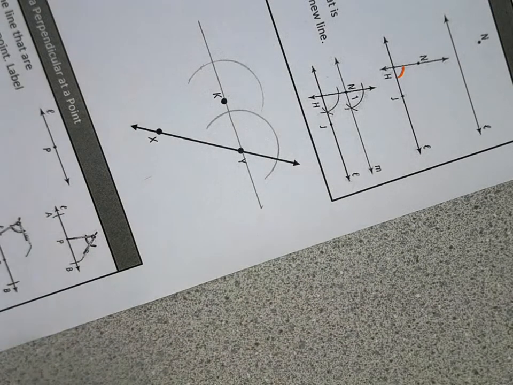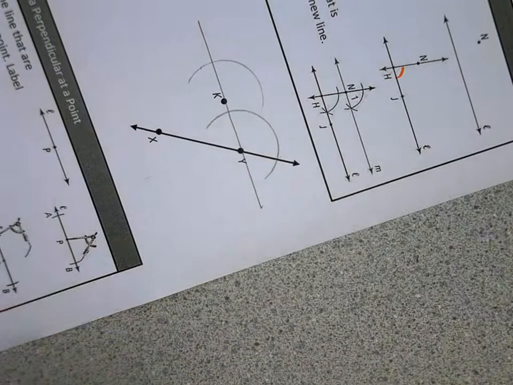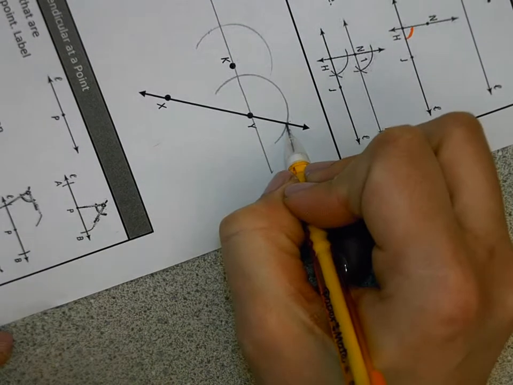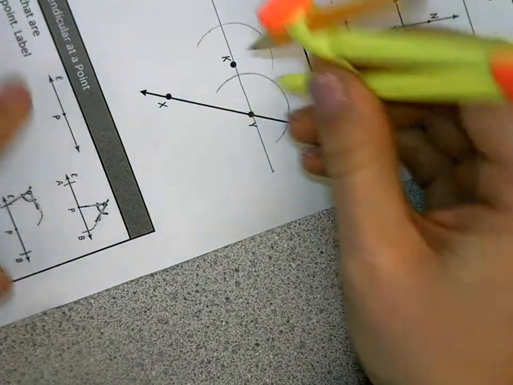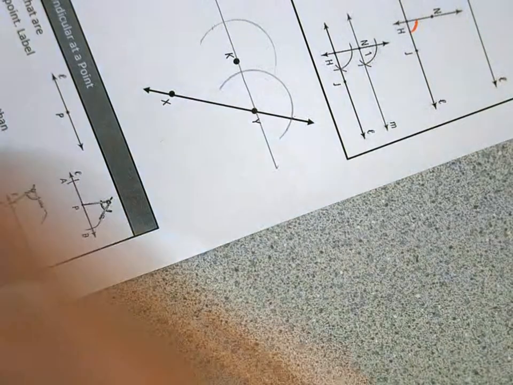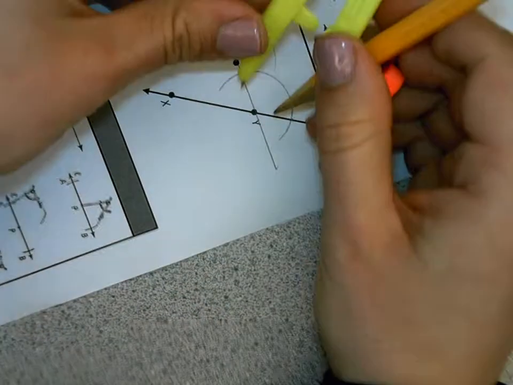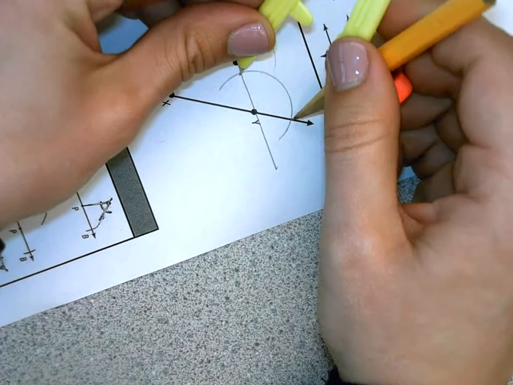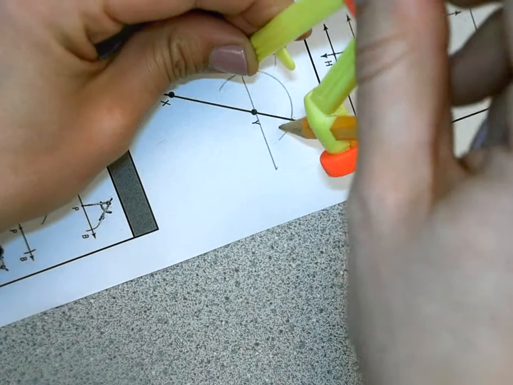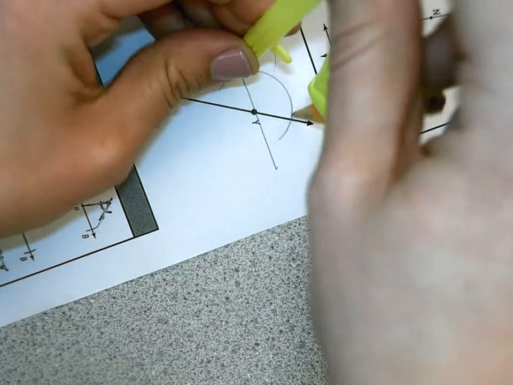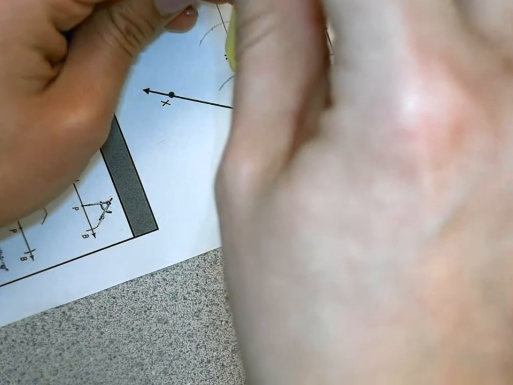The second part of this is we need to measure how wide the angle is. So from our point of intersection here and our other point of intersection here, we need to measure how wide that angle is. So we open our compass, put a mark, and then we do the exact same thing.